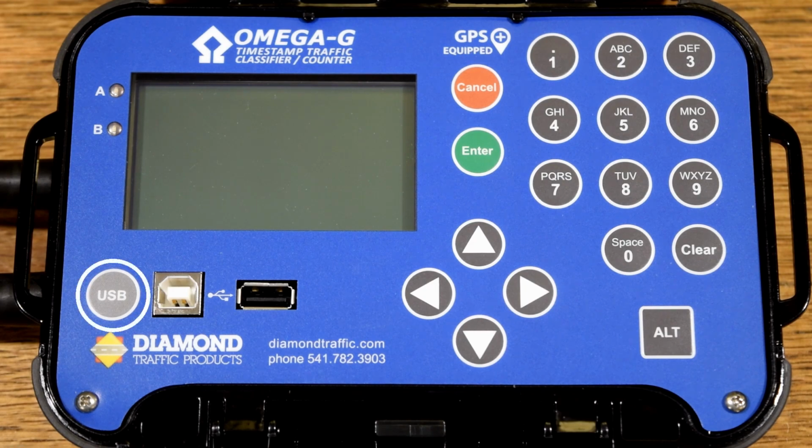Finally, in the lower left corner, we have the USB button. The USB button is used to start the file copy process to the inserted thumb drive.